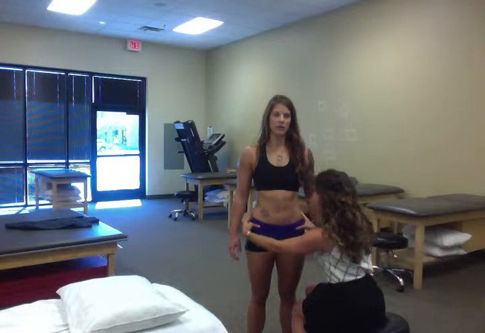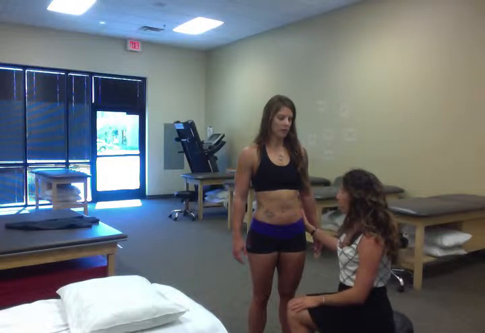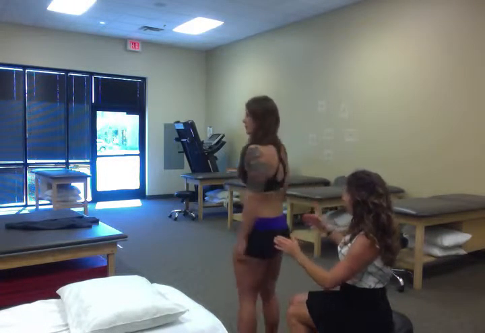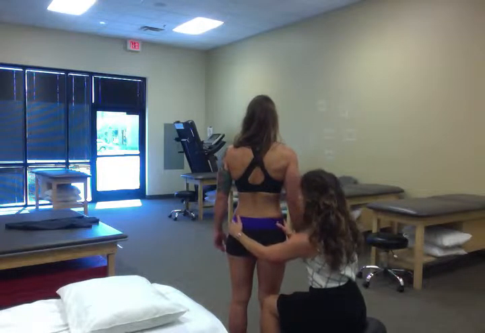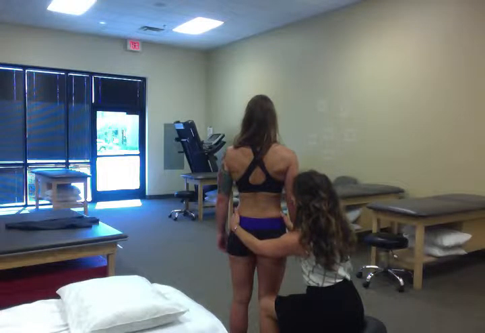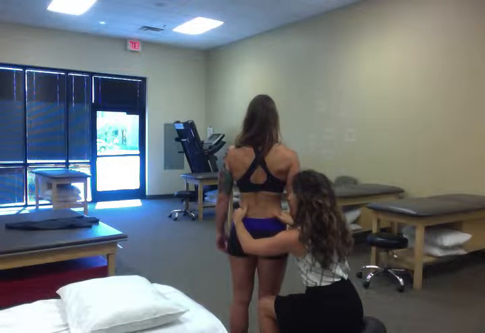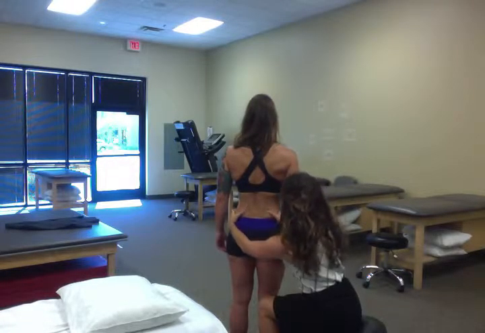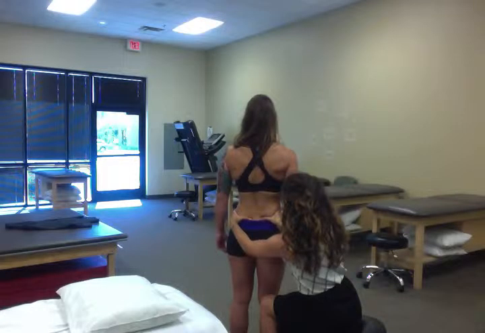From that point, if you want to really roll into the PSIS, another important landmark of the pelvis, you're going to have your patient turn around. You would usually be front on, but for the sake of the angle, I'm going to show you from behind. I would start from the same spot, starting with your iliac crest so that you have your landmark. As you drop down, you're going to drop down with your thumbs, and you're going to palpate.